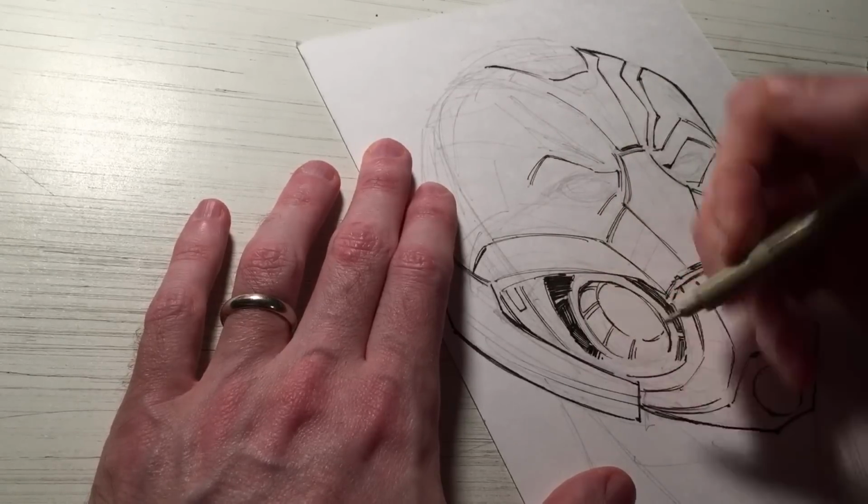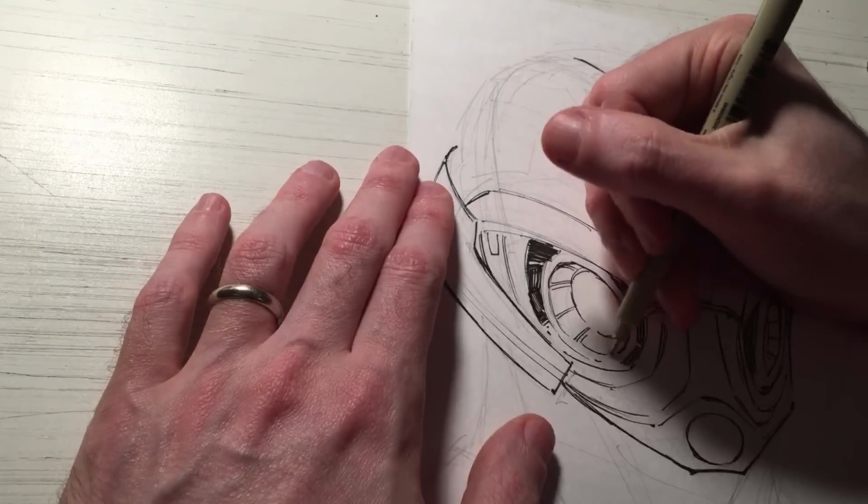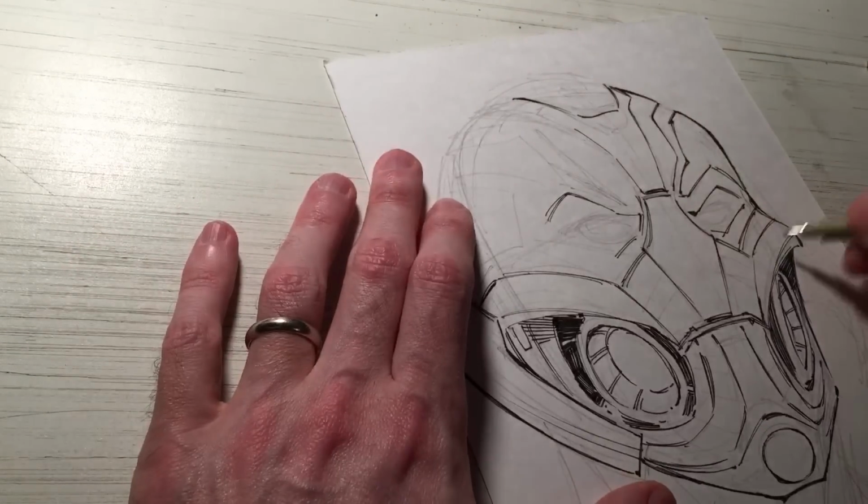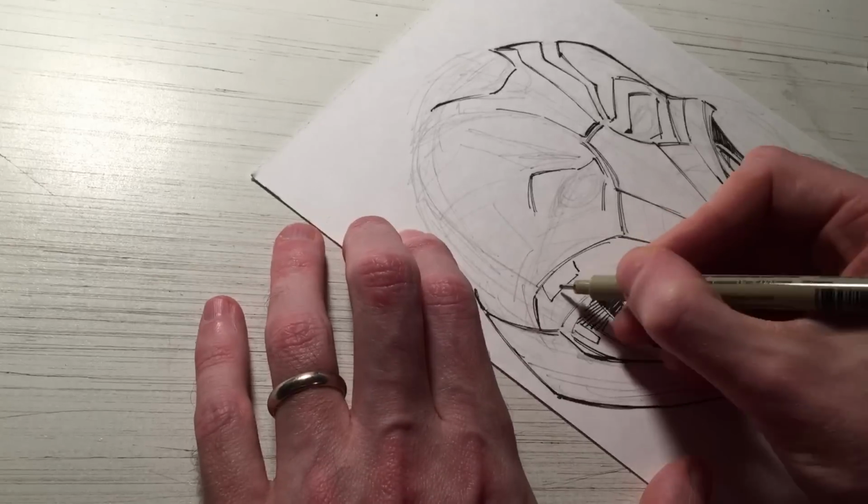So definitely use photo reference whenever necessary to make sure you're getting the accuracy that you want, and then you put your own comic book flavor on top of that.